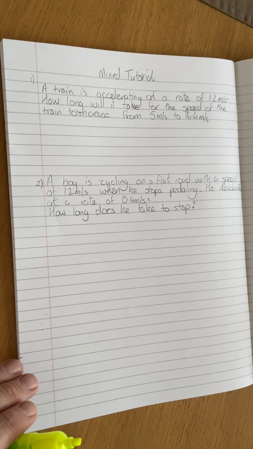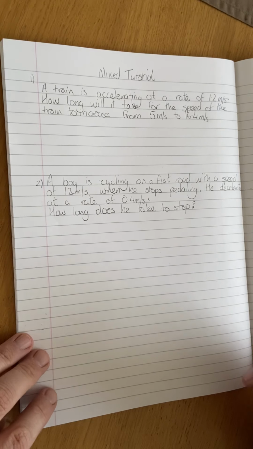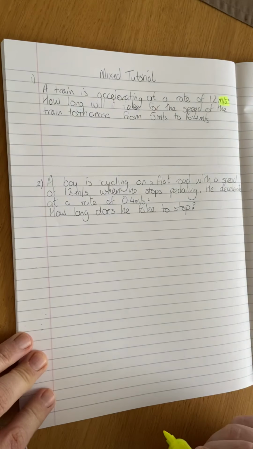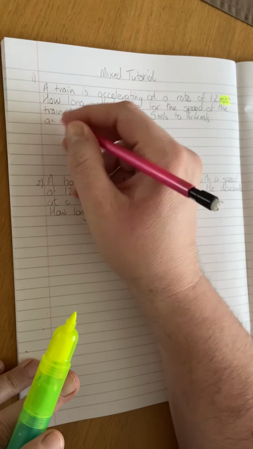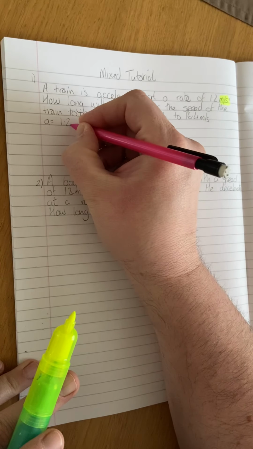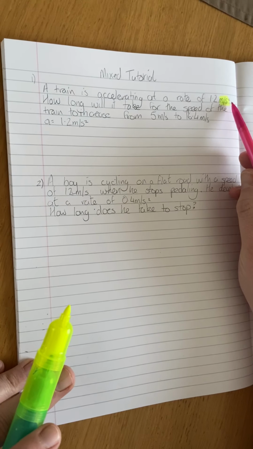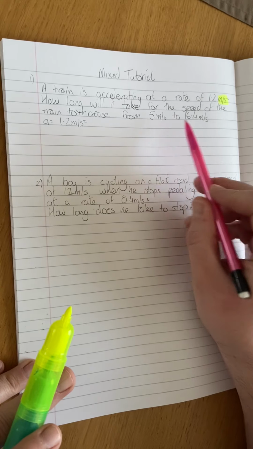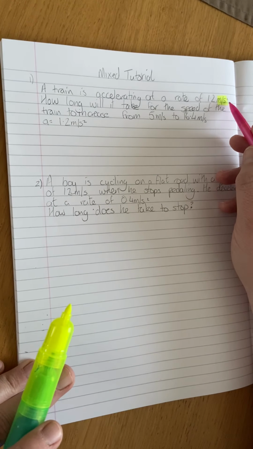But here goes. When we look at a question, it says a train is accelerating at a rate of... Now as soon as I see meters per second squared, I know that's my acceleration. So I write a equals 1.2 m/s². So I've got to look for the m/s to the power of 2. Down here you can see it's just m/s, so they must be speeds. If it's got the squared, like it does up here, then that must be the acceleration.